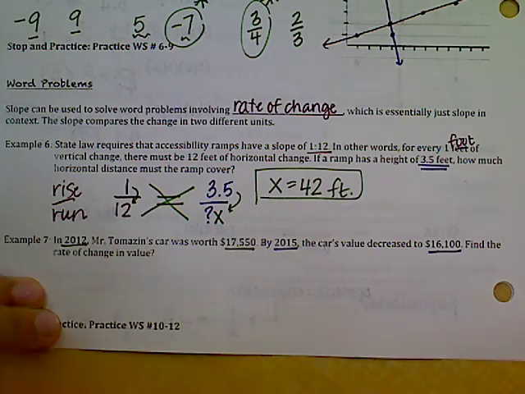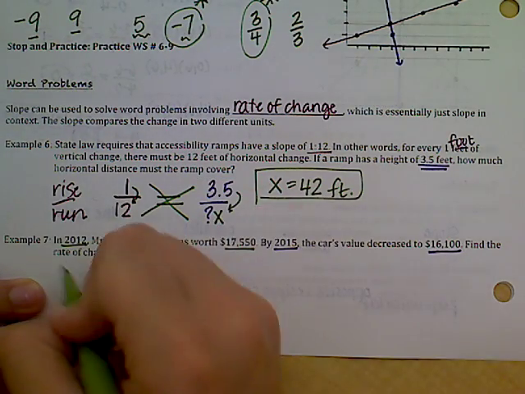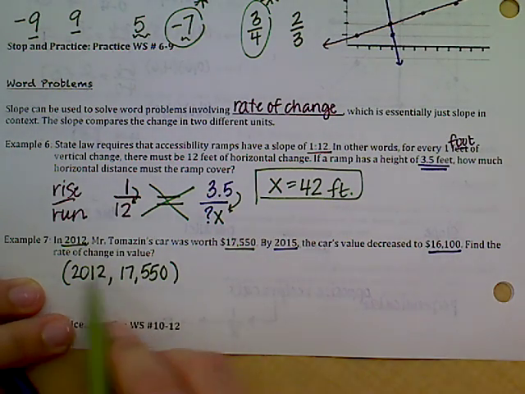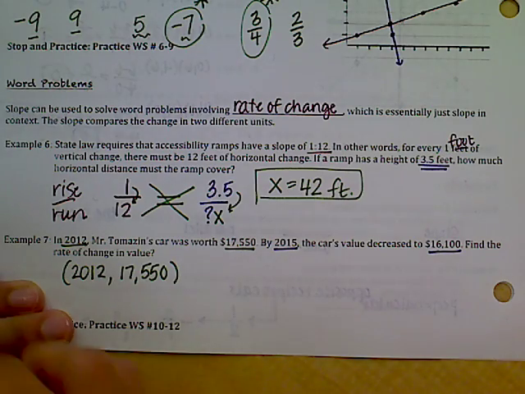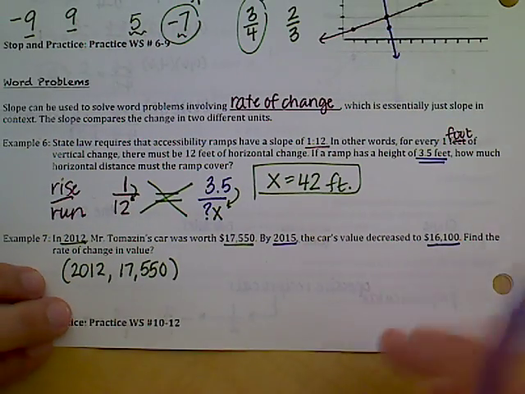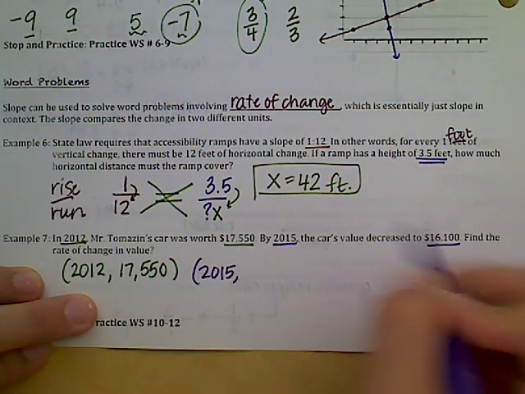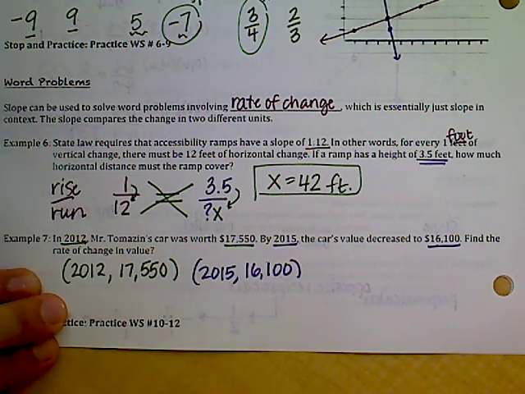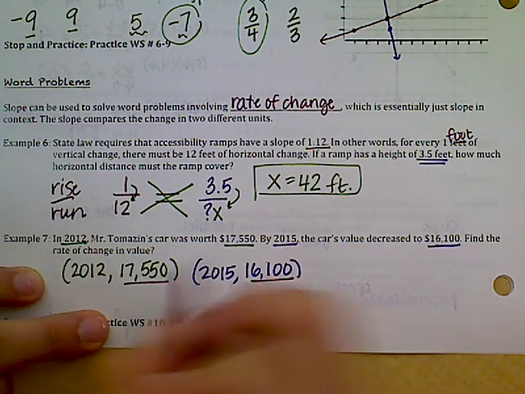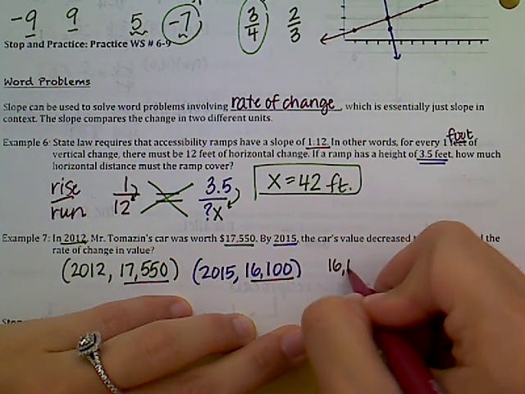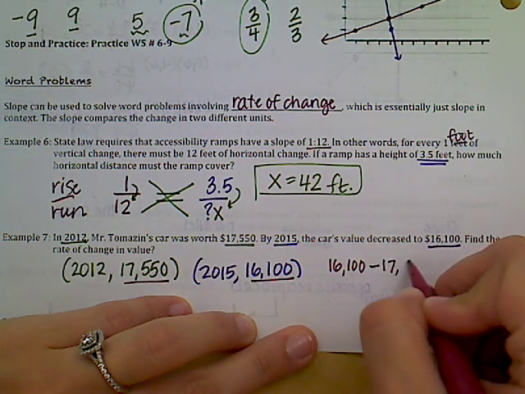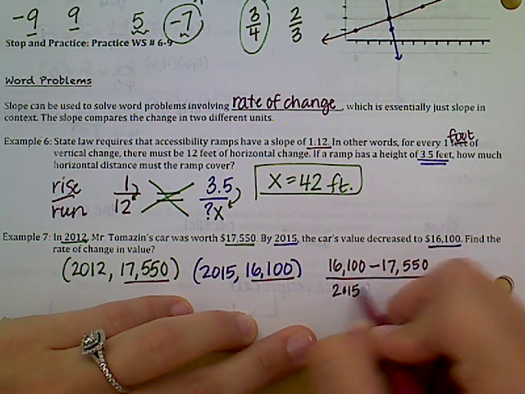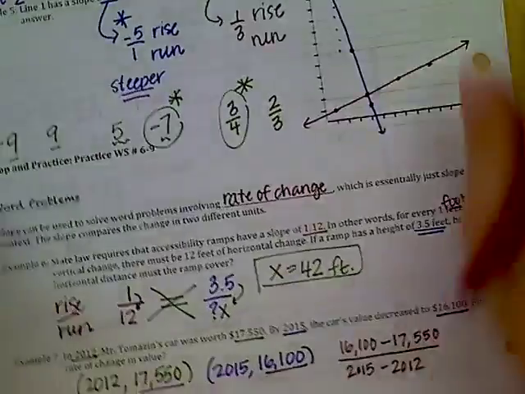So the first point I got from the first part of the sentence was 2012, $17,550. That's the year of the car, and then the amount. My next point is 2015, and the new value of the car, $16,100. So now all I have to do is find my slope. I'm going to subtract my y's, so 16,100 minus 17,550 over 2015 minus 2012.